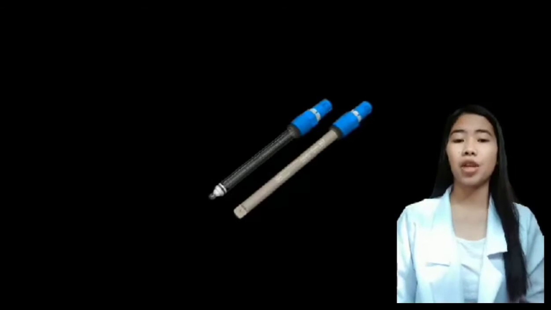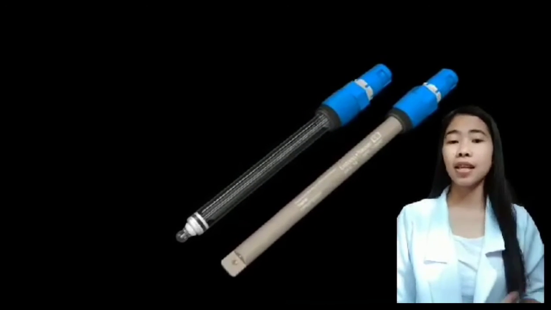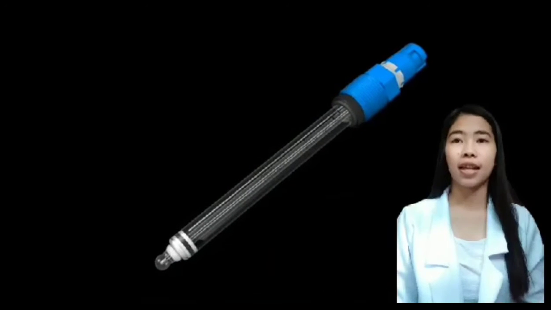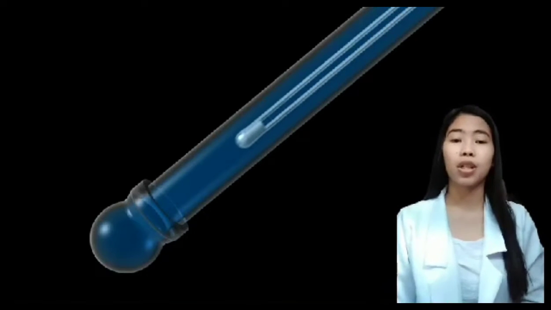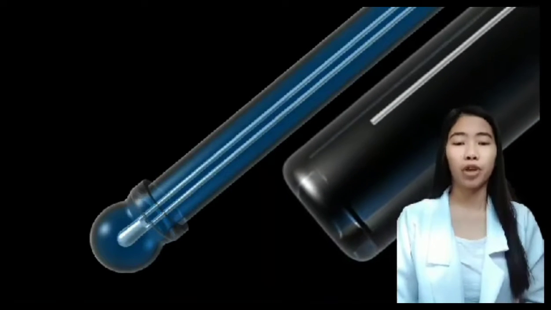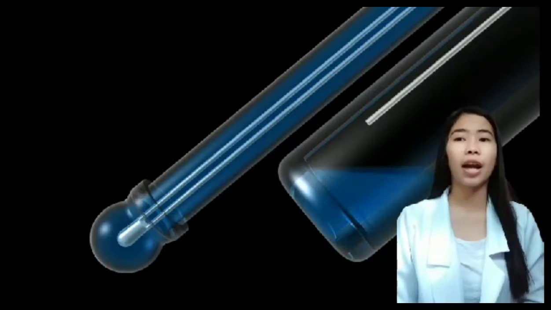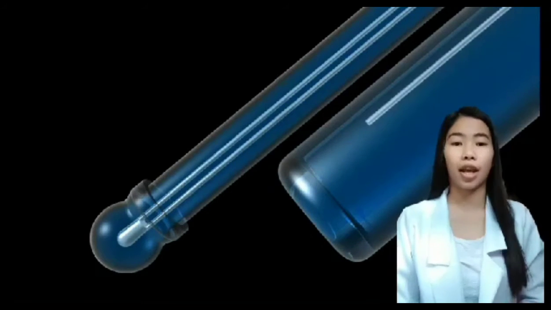So, potentiometric pH measurement is the measurement of potential differences using the so-called glass electrodes or non-glass electrodes. In the case of a glass electrode, the pH-sensitive element is a glass bulb that is fused to the end of a glass tube. The electrode is filled with a neutral potassium chloride solution, buffered to pH 7, and contains a silver chloride wire that forms the electrical connection.